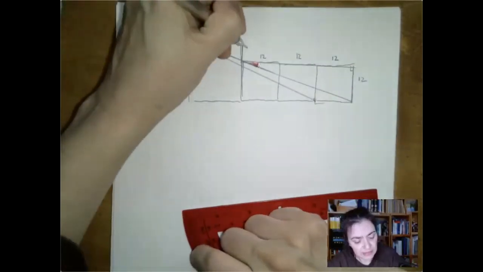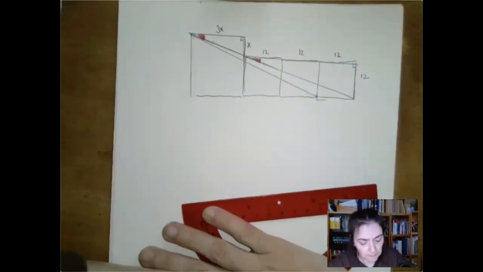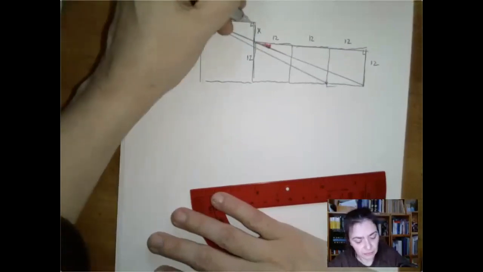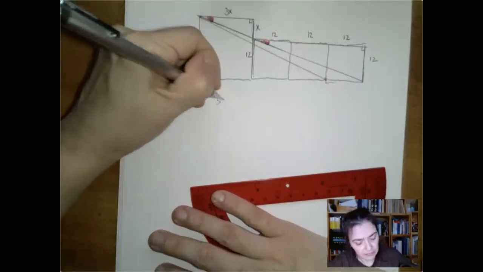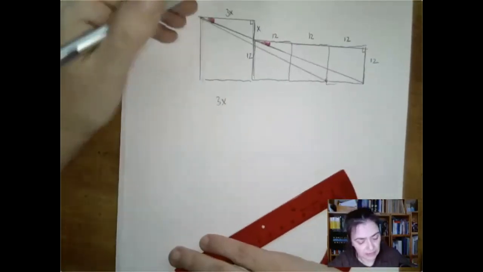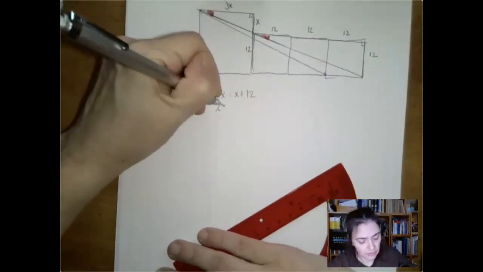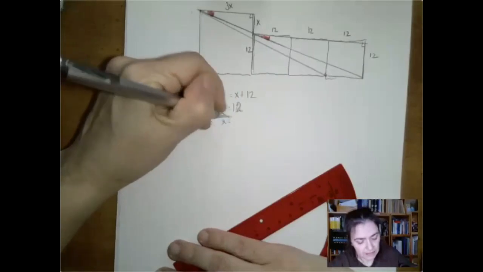And that means that if this is x, this is 3x. And this is 12, and this is a square. Therefore, 3x has to be the same as x plus 12. So we have the quite simple equation that 3x equals x plus 12. So 2x is 12. x is 6.